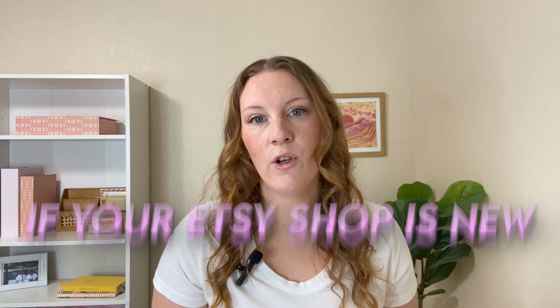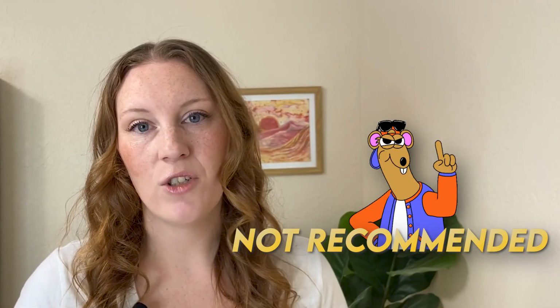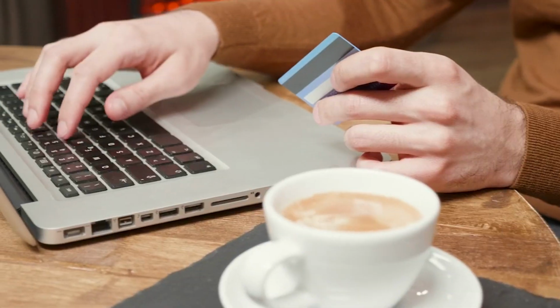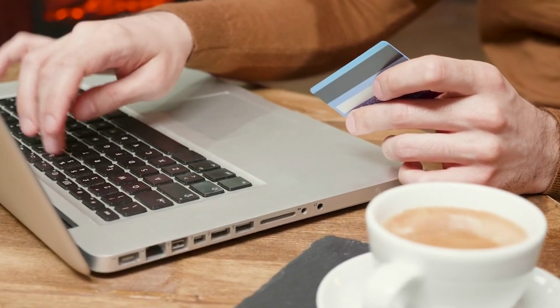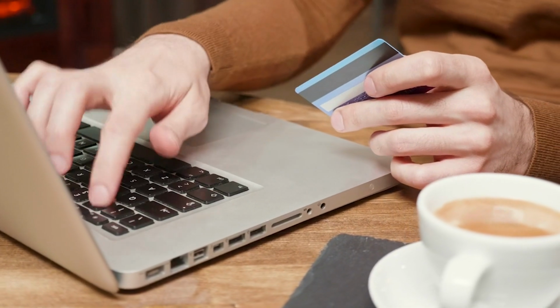Now, if your Etsy shop is new, I don't actually recommend that you use Etsy ads. You should wait until you have a few sales and reviews. That way you're not spending money on ads with clicks to listings that are not proven to sell yet, and then you also don't have a lot of reviews, so you may be paying a lot more money for customers that are not quite sure they're ready to buy from you because your shop doesn't have reviews yet.